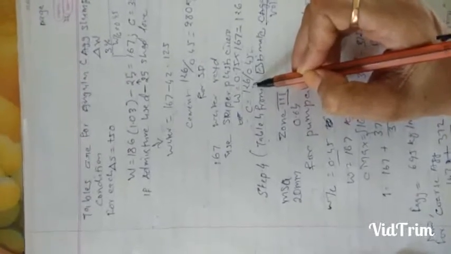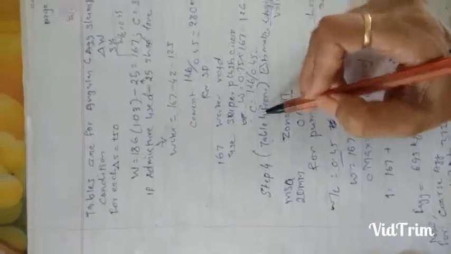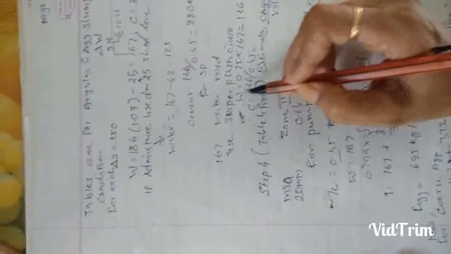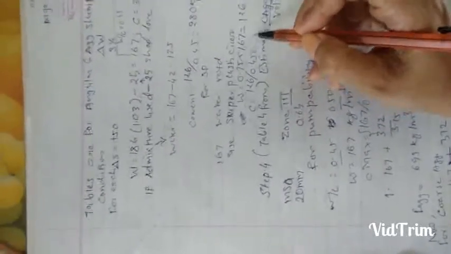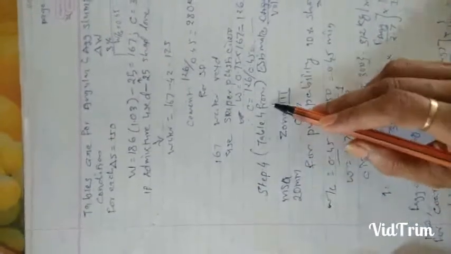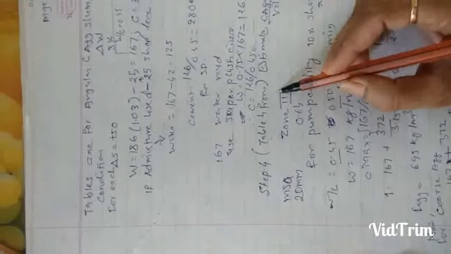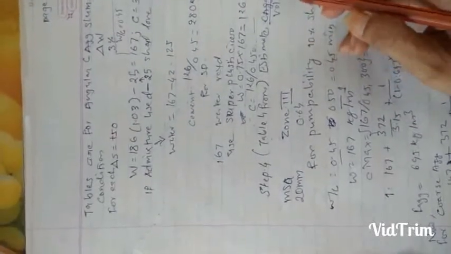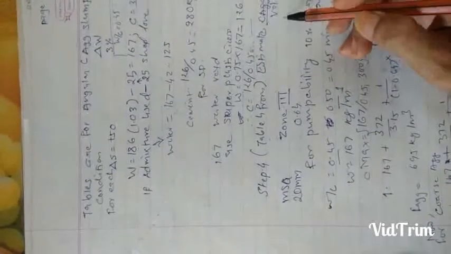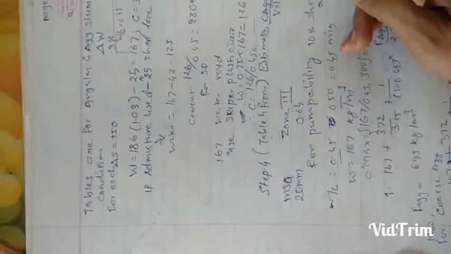Right. So now 126 is the water content we require. Cement is equal to 126 upon 0.45, that is equal to whatever the answer is. Right. Now step 4, table 4, and we get the estimate of coarse aggregate volume per unit volume of total aggregate.